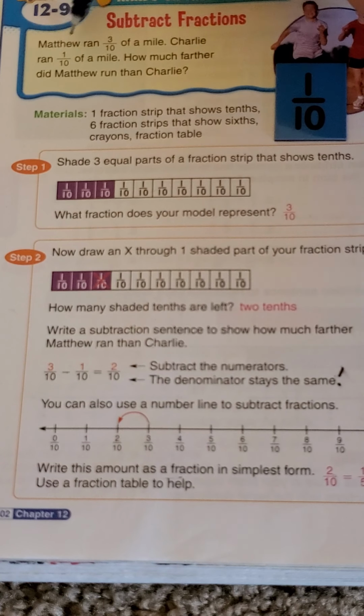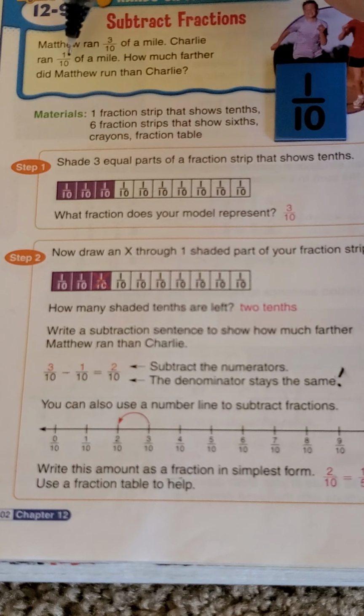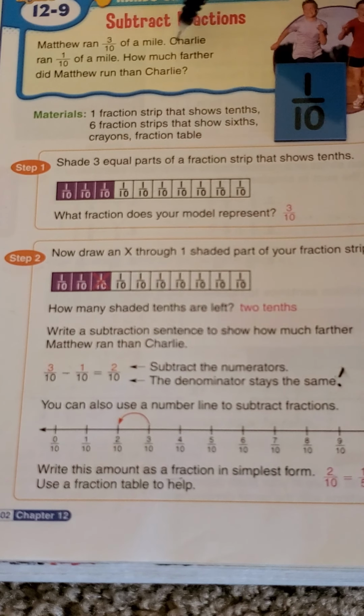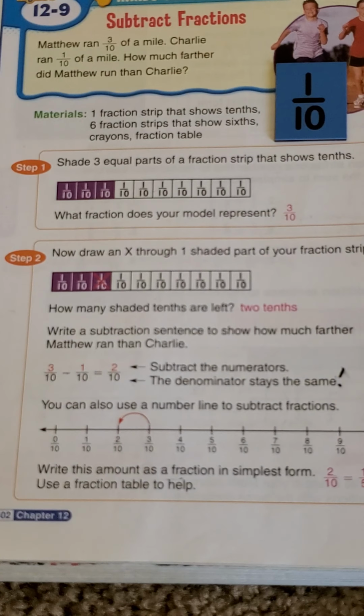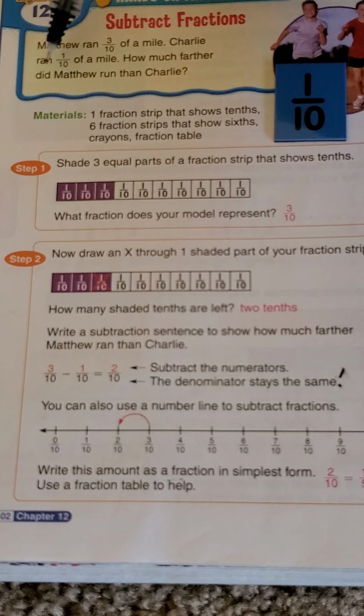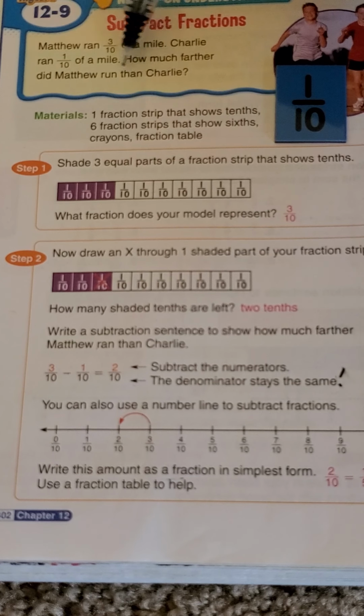So let's read it. Matthew ran 3/10 of a mile. Charlie ran 1/10 of a mile. How much farther did Matthew run than Charlie? There are words in that problem that tell us it is a subtraction problem. Can you tell me which ones? That's right. How much farther did Matthew run than Charlie? It's a comparison. "Than" gives you the comparison.